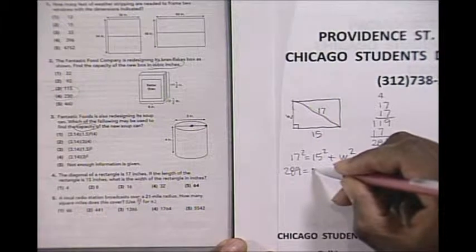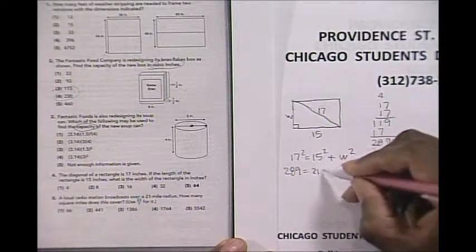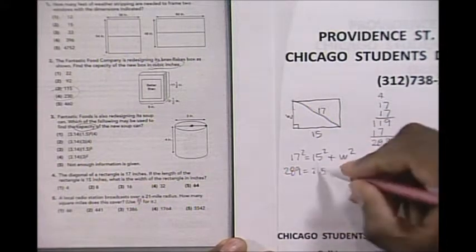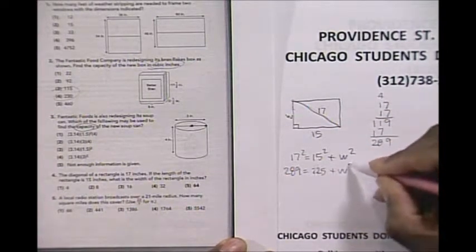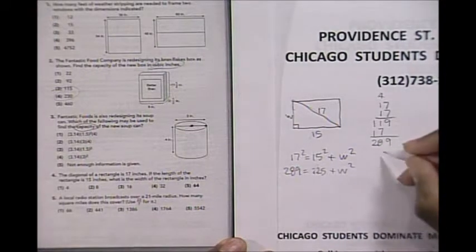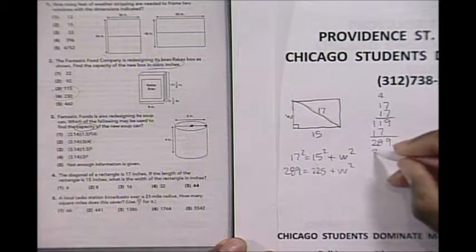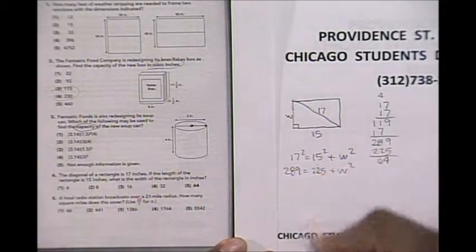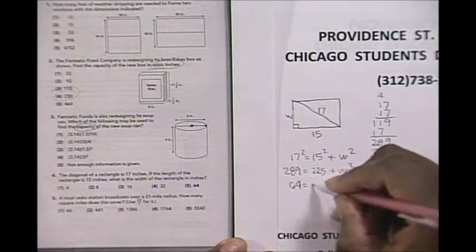And here you get 15 squared. Oh, that's 225, I believe. 225 plus W squared. I believe that's correct. And then you get 289 minus 225, you get 64. So you subtract that over, and you get 64 is W squared.